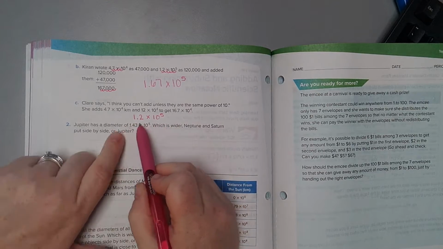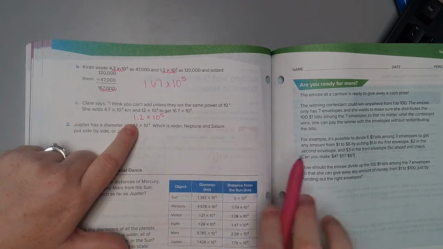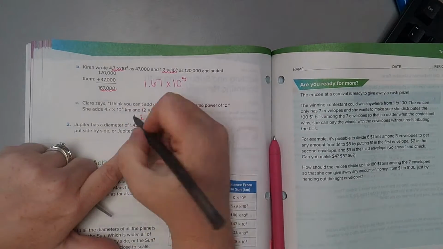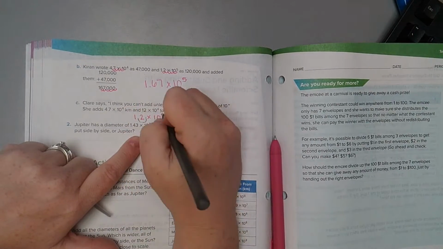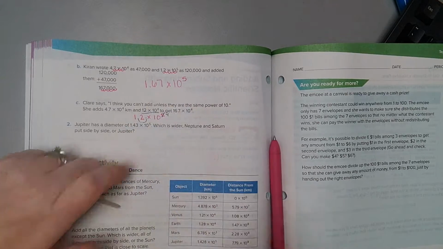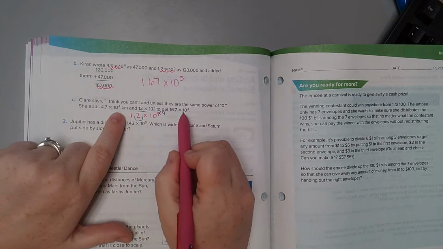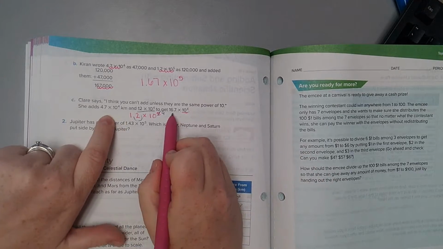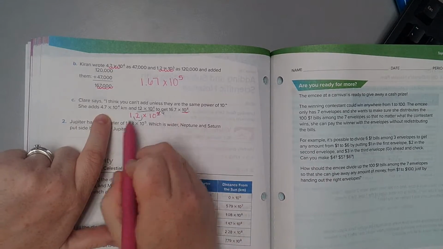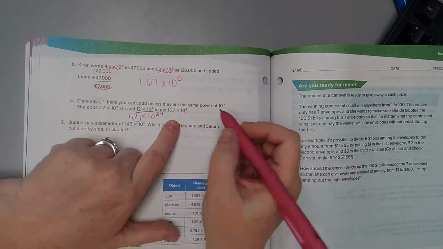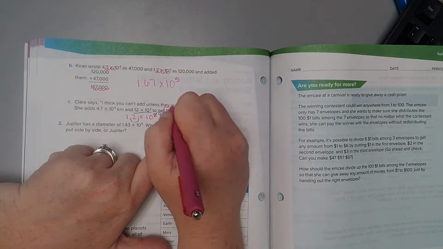So originally it was moved 5 times to the left. 1 less means we only moved it 4 times, which then gave us a power of 4, which is what she has here. And when we add, our power of 10 stays, and we get 16.7 because 12 plus 4.7. So this I also agree with.